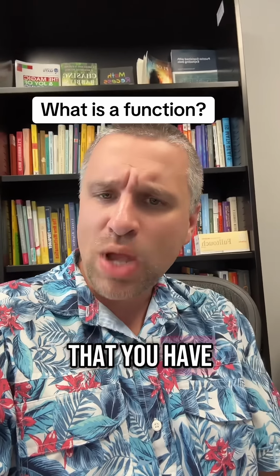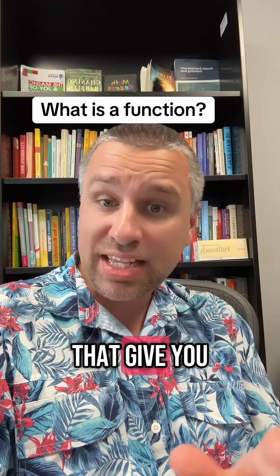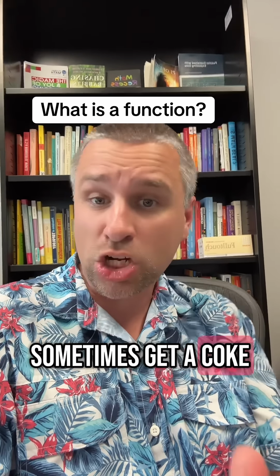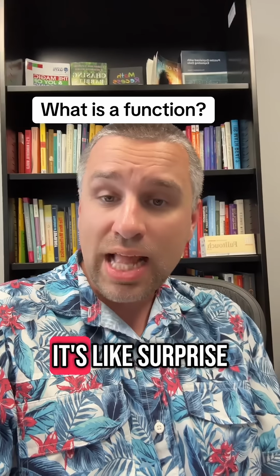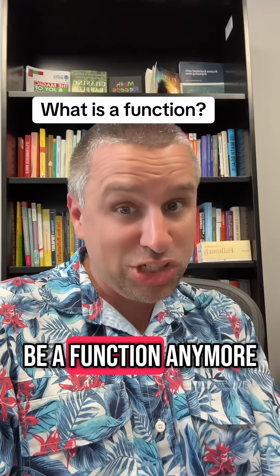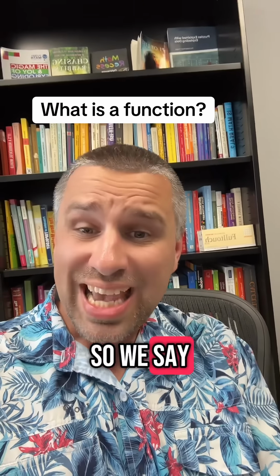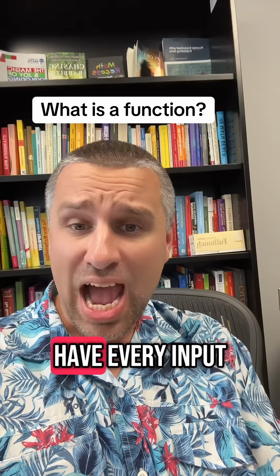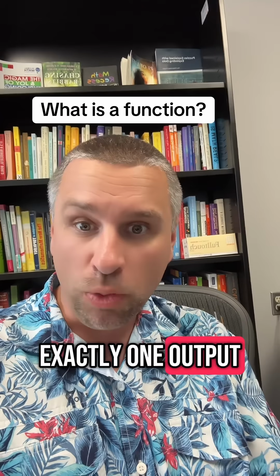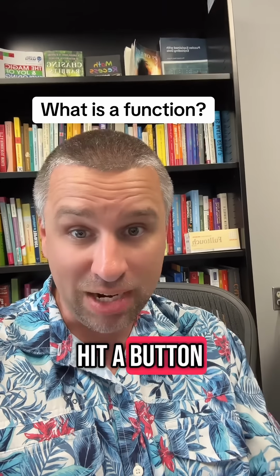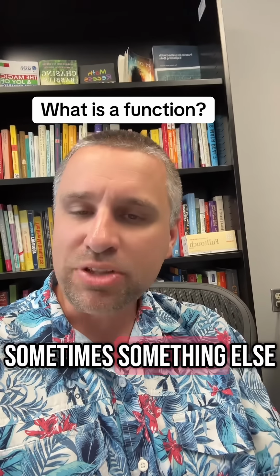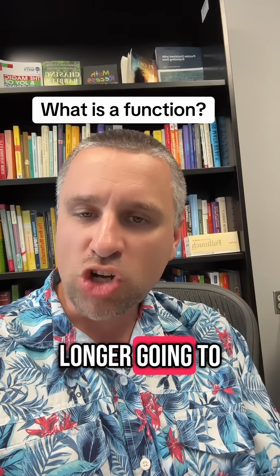So it's okay that you have two different inputs that give you the same output, but if you hit a button and sometimes you get a Coke, sometimes you get a Mountain Dew, surprise, well then that's not going to be a function anymore. So we say that for a function, every input must give you exactly one output. You can't hit a button on your soda machine and get sometimes one soda, sometimes something else. That is no longer going to be a function.